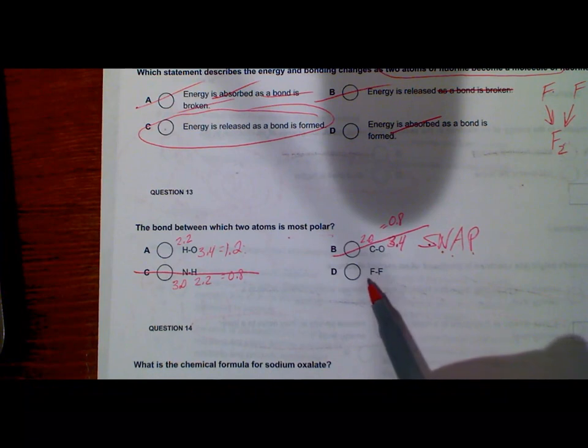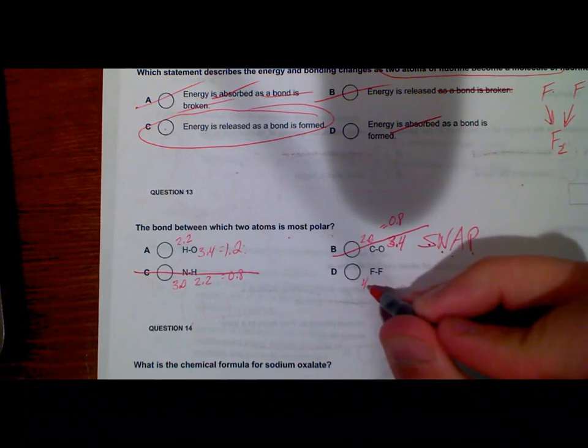And for F, these are both the exact same number. F has an electronegativity of 4.0. It's the highest electronegativity, but they're the same number. So the difference is absolutely nothing. They're both pulling with the same strength on the electrons. This is going to be my most polar bond here. The biggest difference in how strongly each side is pulling on the electrons is in this one. 1.2 is the difference. The others have a smaller difference.